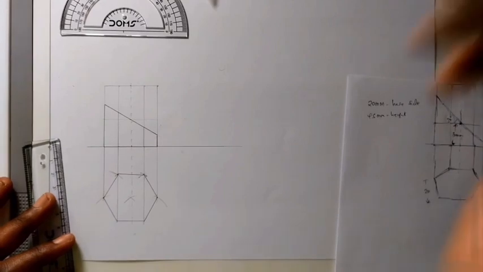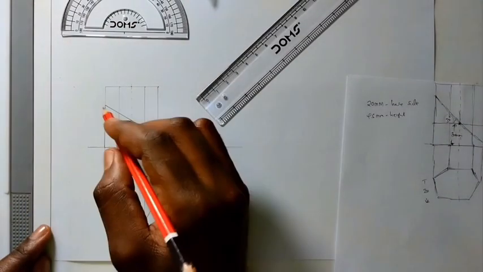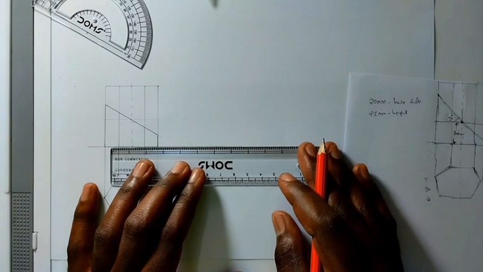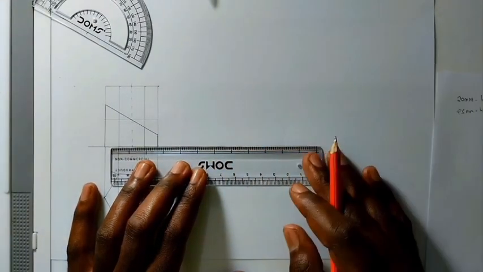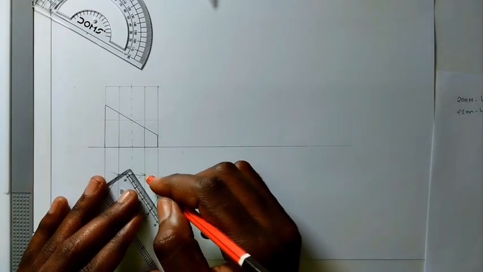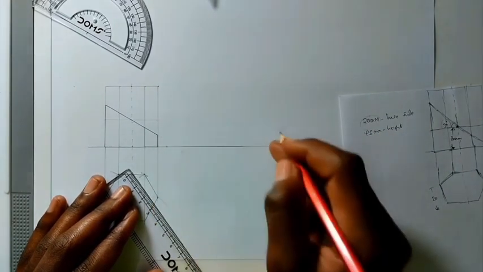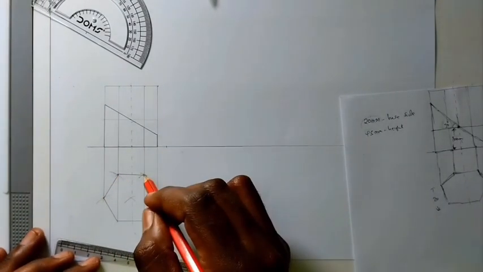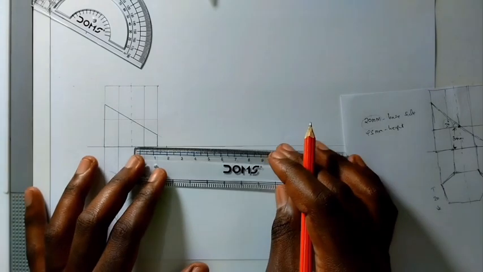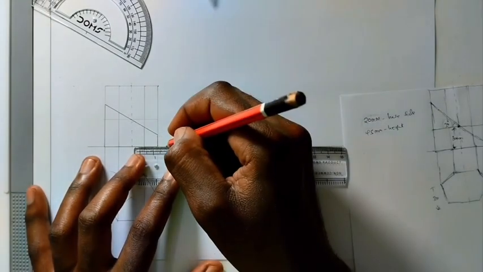Okay, after drawing this diagram, now we are going to end with the development. Let's extend this horizontal line. You can take the distance of this, which is 2 centimeter or 20 millimeter. Let's say at any distance along this line, divide this line into 6 equal parts according to the sides of the hexagon, which is 2 centimeter. So it's here.